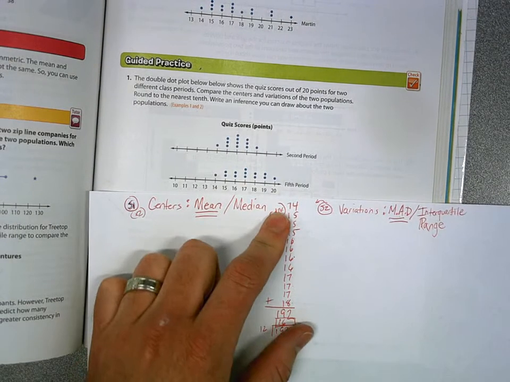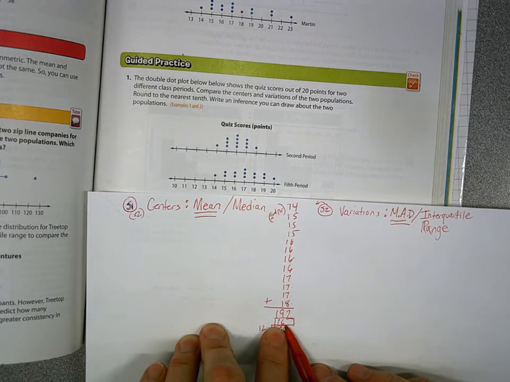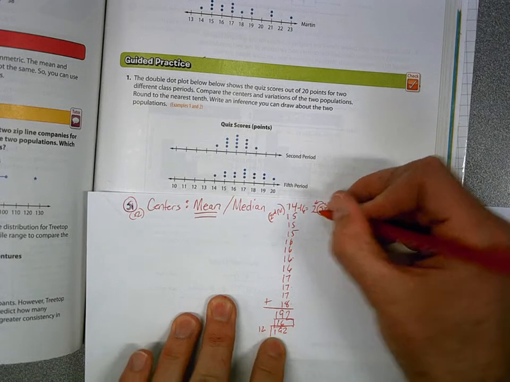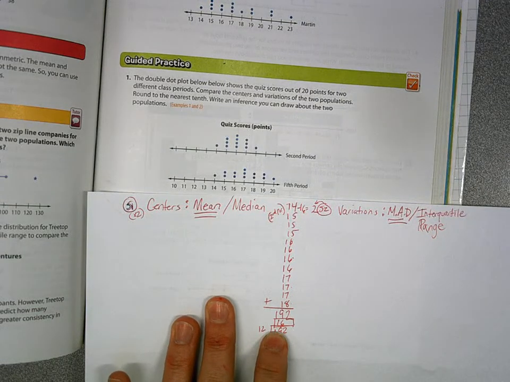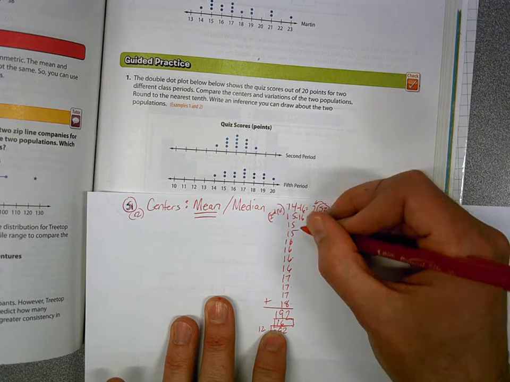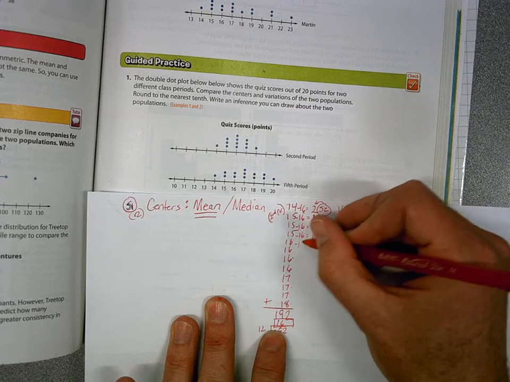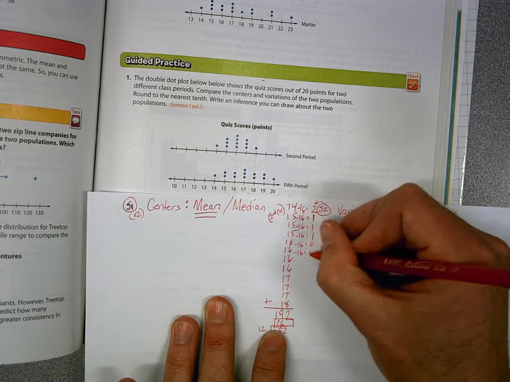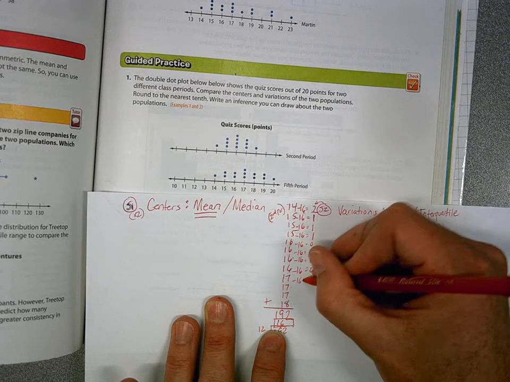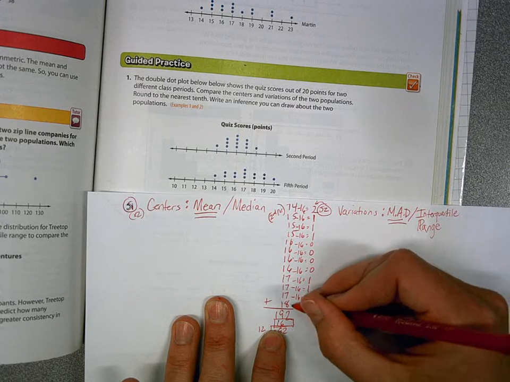Remember how we just did this. I'm going to find the distance between our mean and each data point. So 14 minus 16, remember, we're just finding the distance. So the absolute value of negative 2 is 2. Same thing here, 15 minus 16, just 1. Another 1. Another 1. 0, 0, 0, 0. 1, 1, 1, and 2.